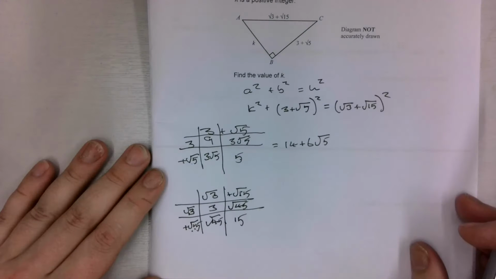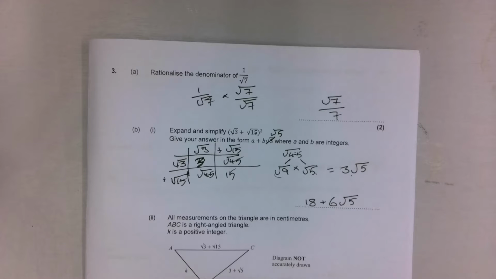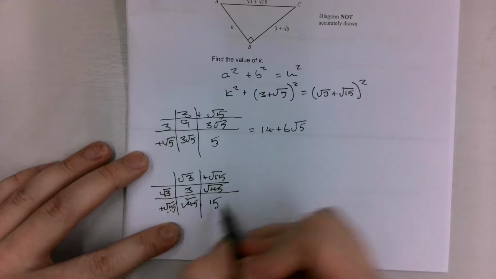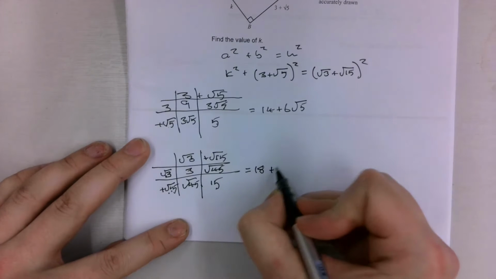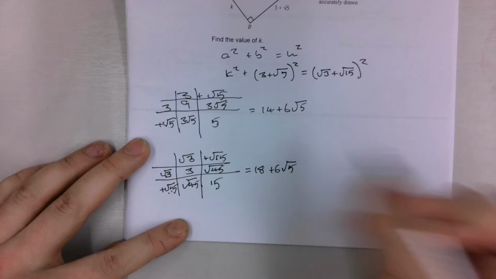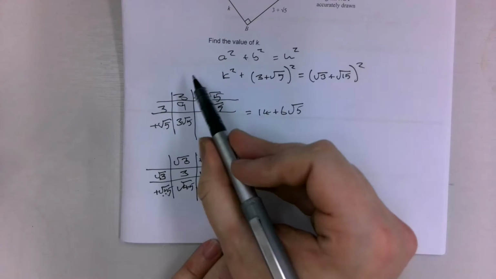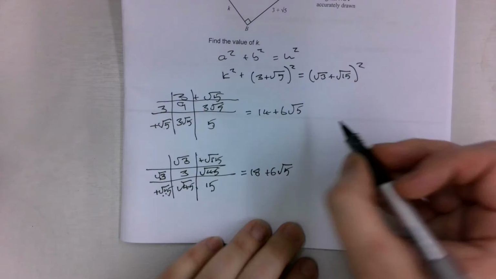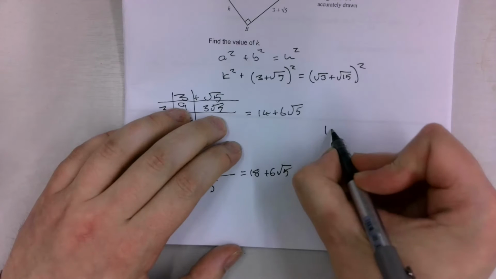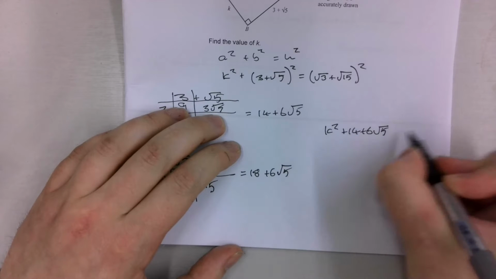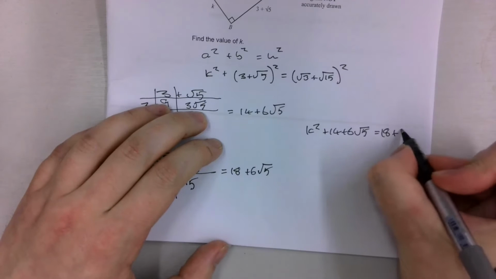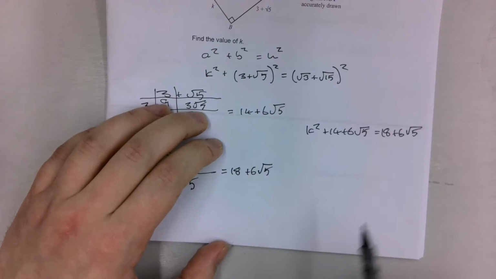Now, remember, we actually came across root 45 earlier on. Root 45 can be simplified to 3 root 5. So we end up with 18 plus 6 root 5. So now if we go back to our equation, I'm going to rewrite this with our expanded out. We've got k squared plus 14 plus 6 root 5 equals 18 plus 6 root 5.